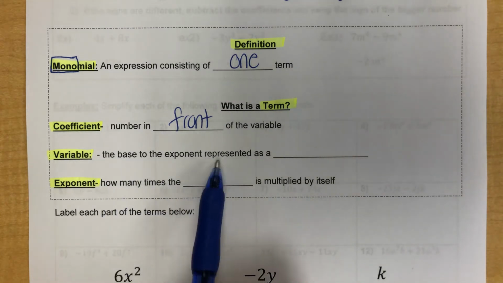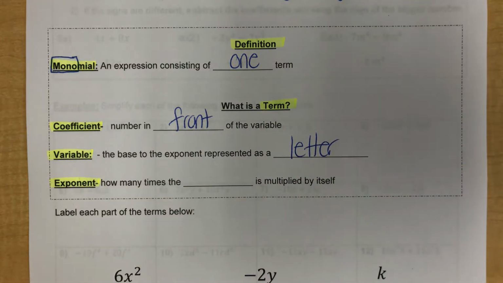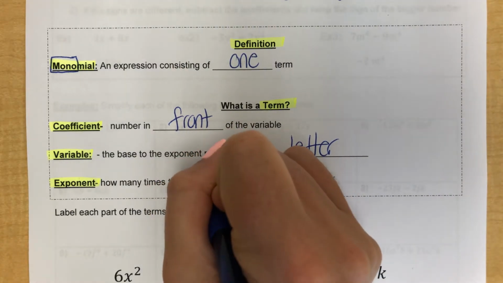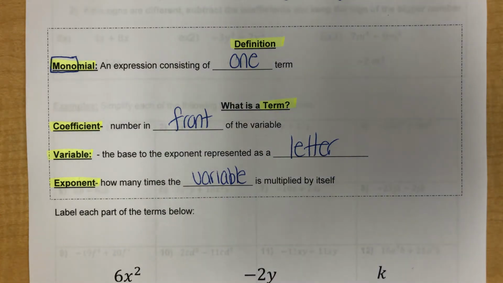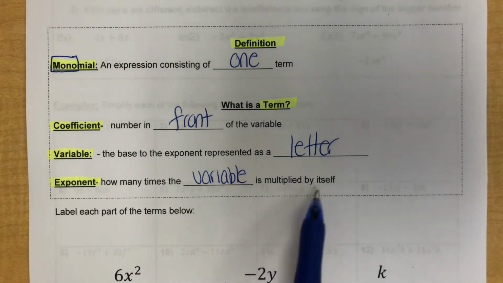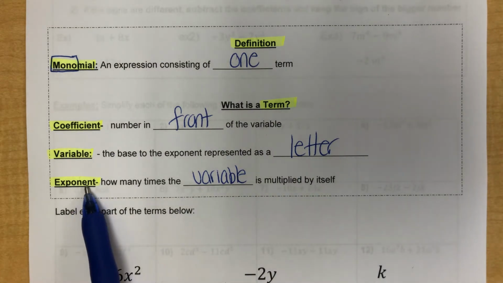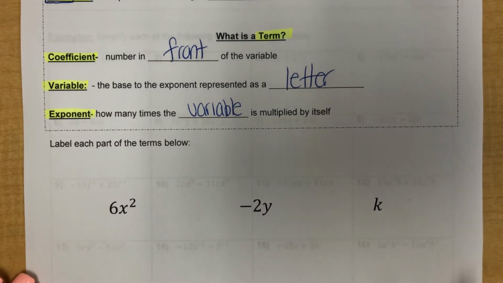The base to the exponent is represented as a letter. And then the exponent itself is how many times the variable, or the letter, is being multiplied by itself. We'll talk more about what this actual definition means a few lessons from now, but just know that the exponent is that little number in the top corner.